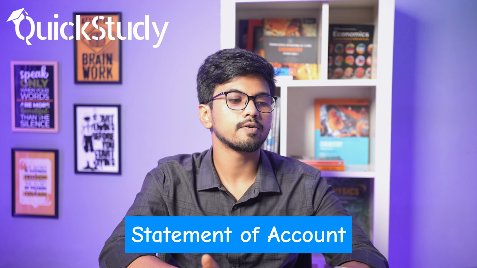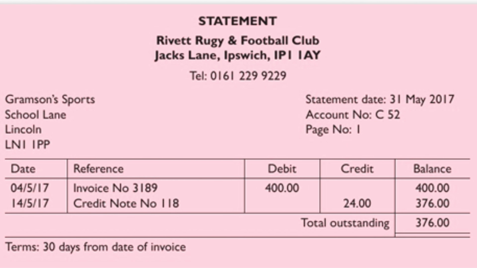Alright, so the fourth business document that we're going to talk about right now is the statement of account. The statement of account is a document that is sent by the business to the customer at the end of each month. It basically summarizes all the transactions that have been incurred between the customer and the business during the previous month. And it will usually include items such as the opening balance, which is the amount of money that the customer owes to the business at the beginning of the month.